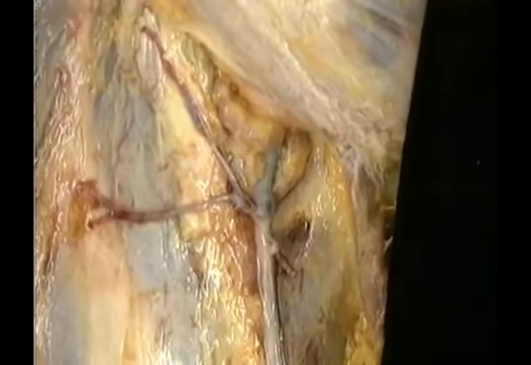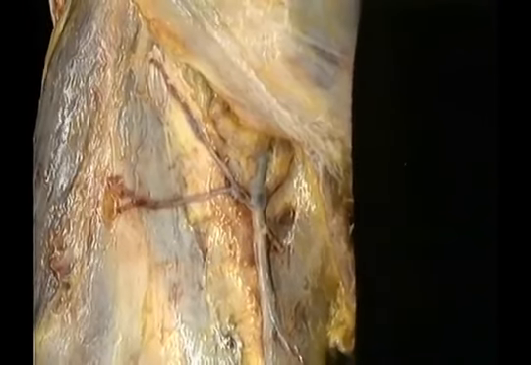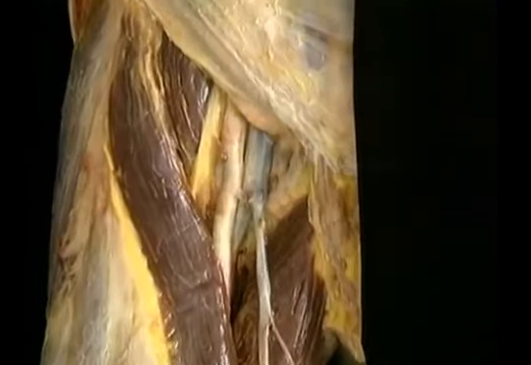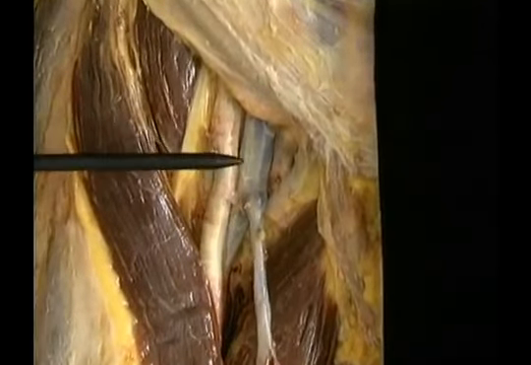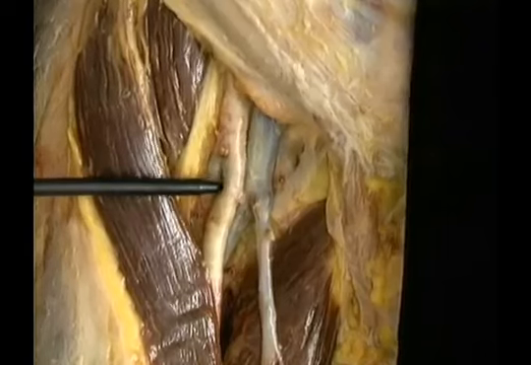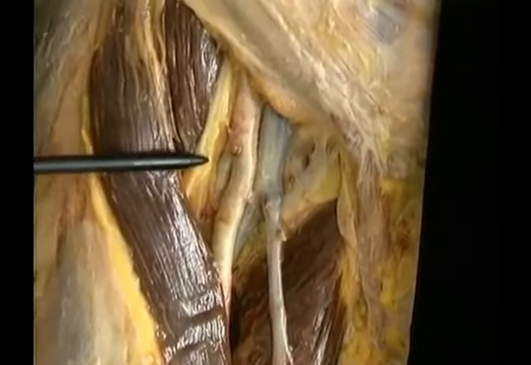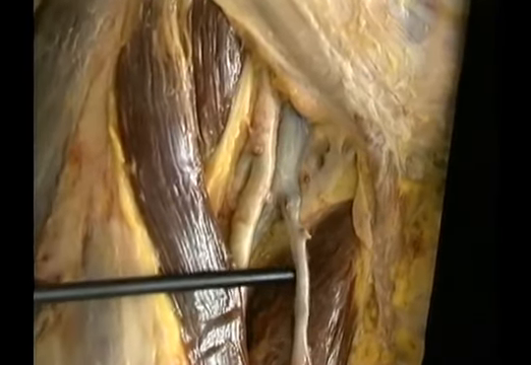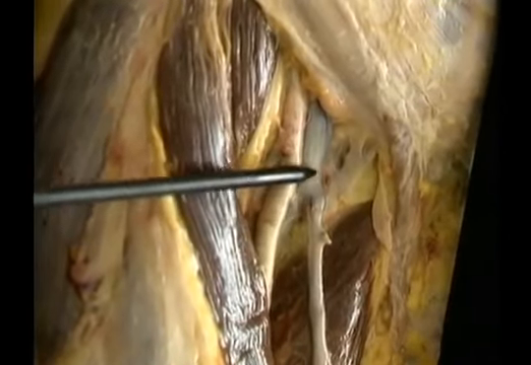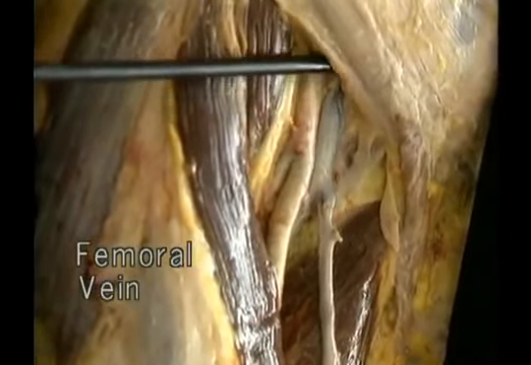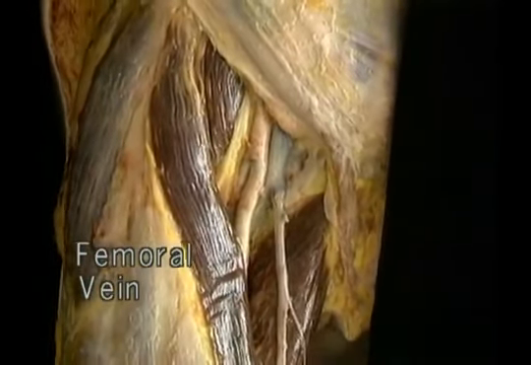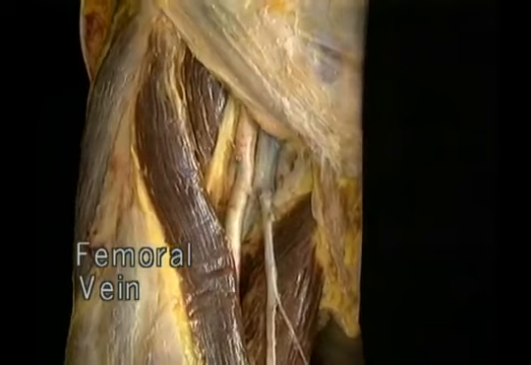To see where the saphenous vein goes, we'll remove the fascia lata and the underlying fat. Here are the main blood vessels to the leg, the femoral vein and artery, and this is the femoral nerve. The long saphenous vein ends by joining the femoral vein here. The femoral vein passes beneath the inguinal ligament. To see where it goes, we'll remove the abdominal wall, leaving just the inguinal ligament.